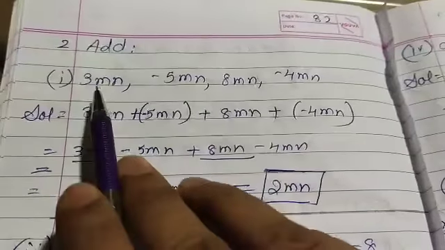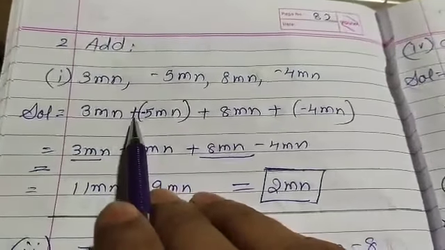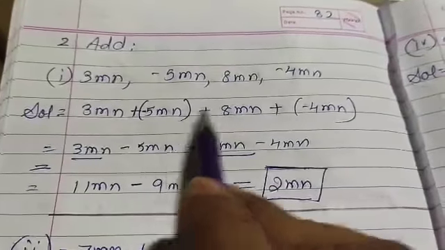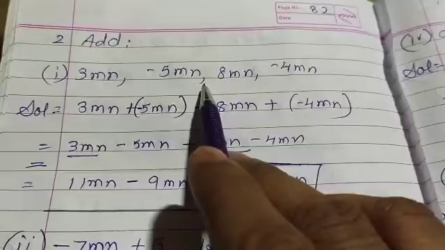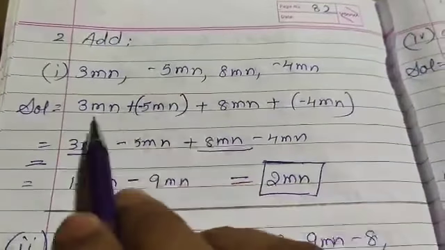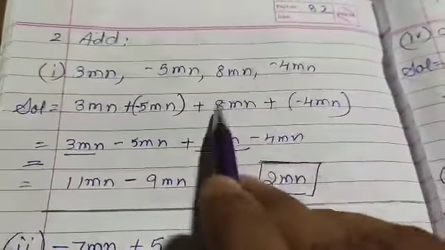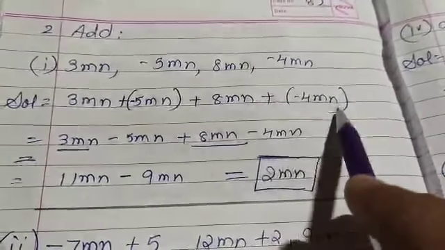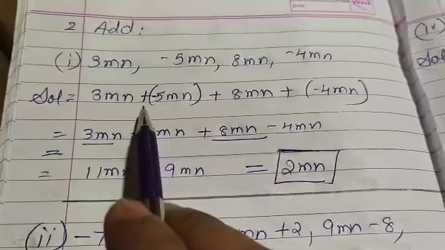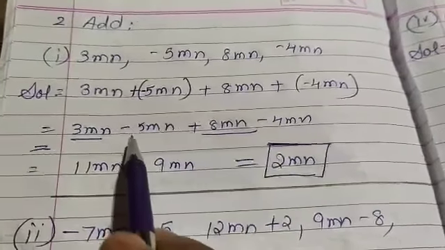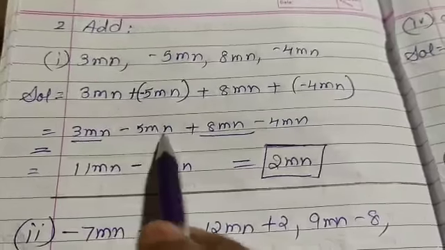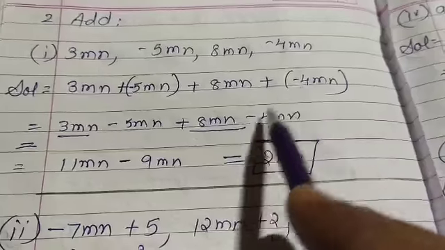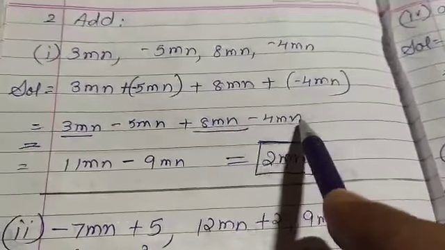See here what I did, 3mn, then put a plus sign and write down this negative 5mn in bracket. Then in place of comma put a plus sign because we are adding all the terms. Then 8mn plus and negative 4mn in bracket. Then what I will do, open the bracket. So plus minus, obviously you are going to get negative 5mn, this plus 8mn as it is, plus minus minus, that is negative mn you will get.